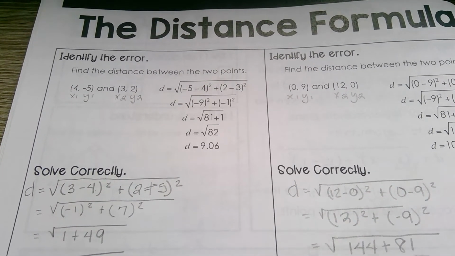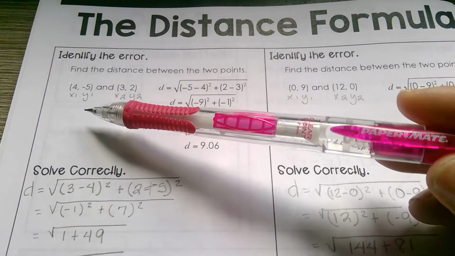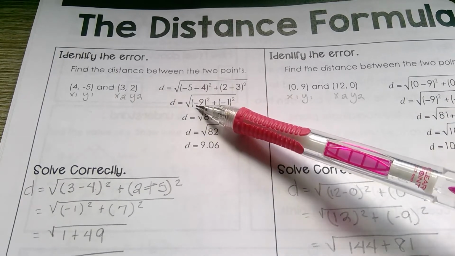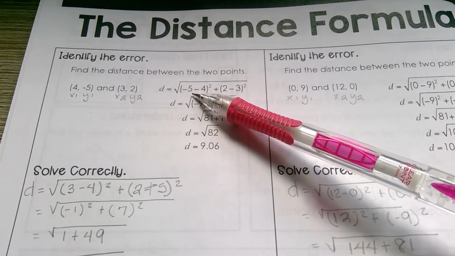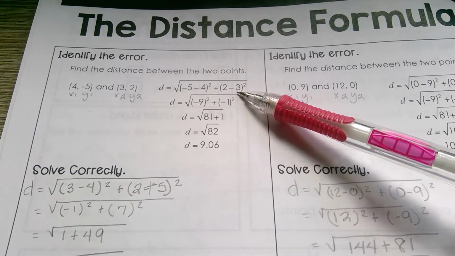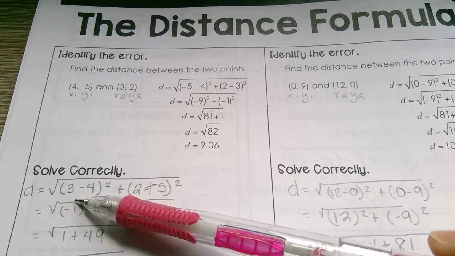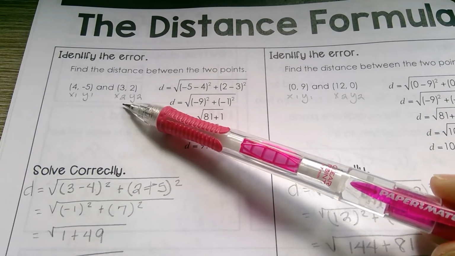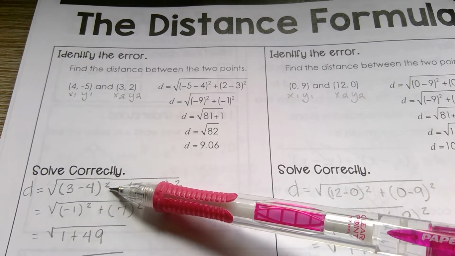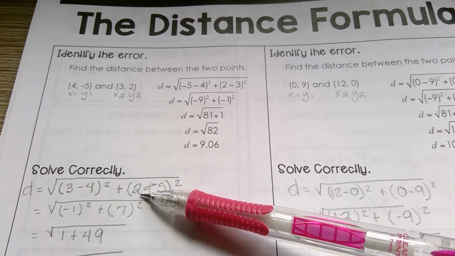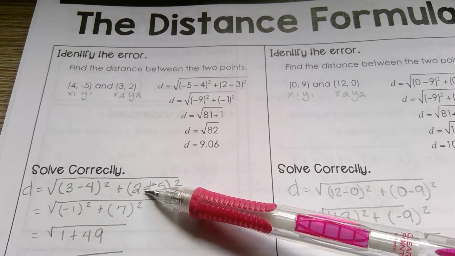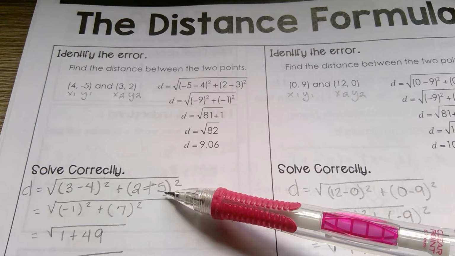First thing I did was to label my coordinates so I can remember which is x1, y1, x2, and y2. Following my formula, I know that I have to do x2 minus x1 plus y2 minus y1. So looking at that, I say x2 is 3 minus x1 is 4. So that's where I get these two, and then they have to be squared, plus y2, which is 2, minus y1, which is negative 5. So this is 2 minus negative 5.